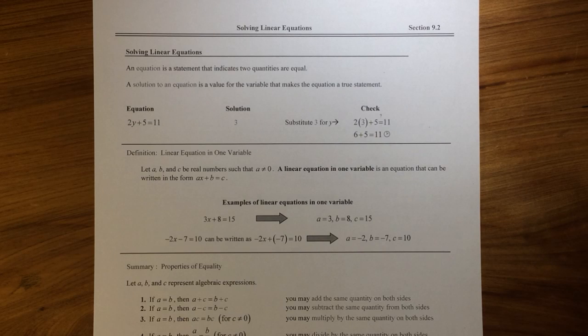Solving linear equations. An equation is a statement that indicates two quantities are equal. A solution to an equation is a value for the variable that makes the equation a true statement. So for example, if we've got y plus 5 equals 11, well, the solution is 3. Substitute 3 in for y, and we see that 2 times 3 is 6, plus 5 does indeed equal 11.